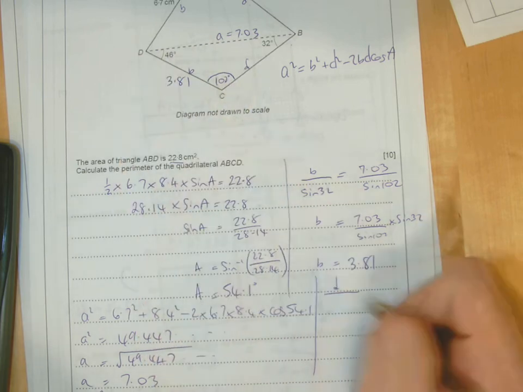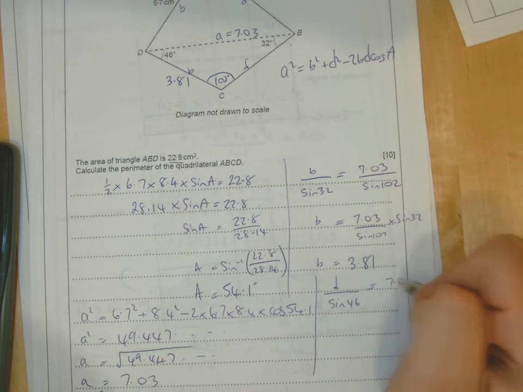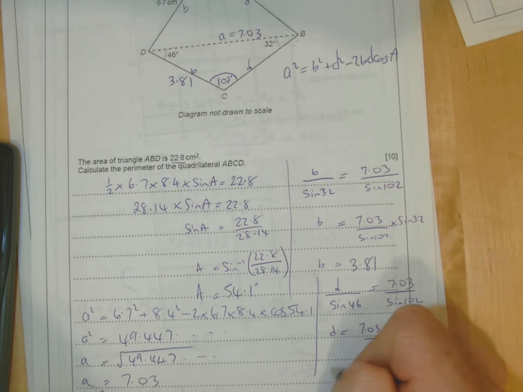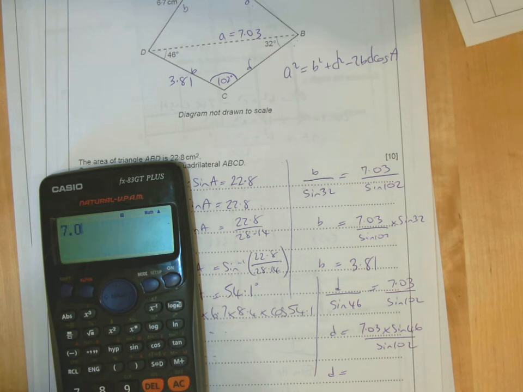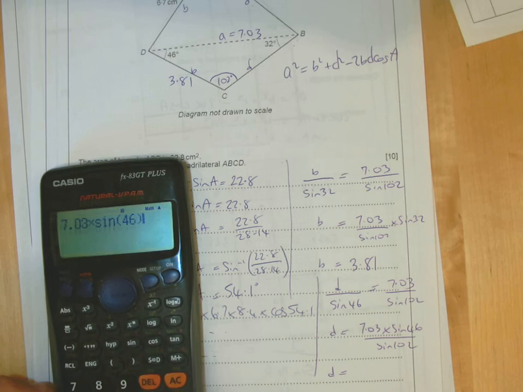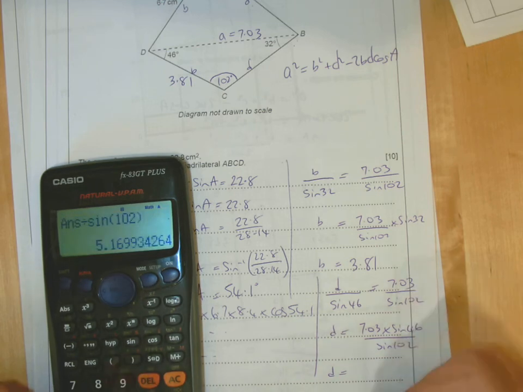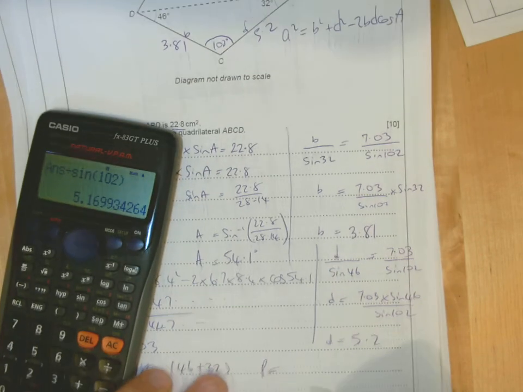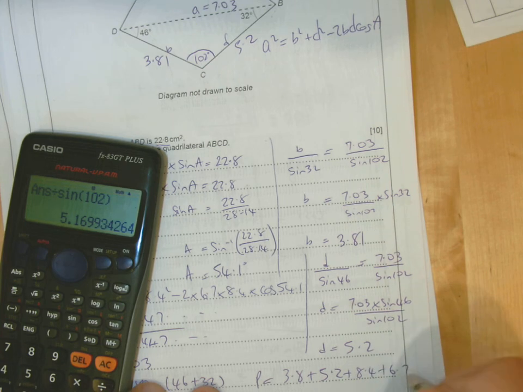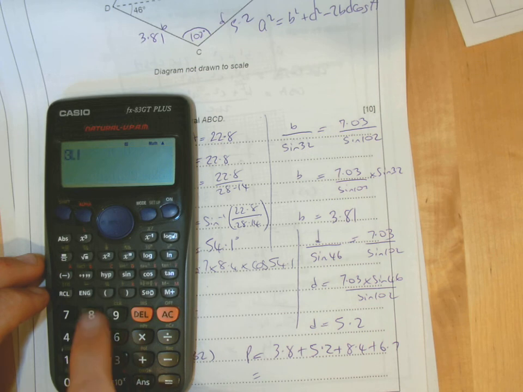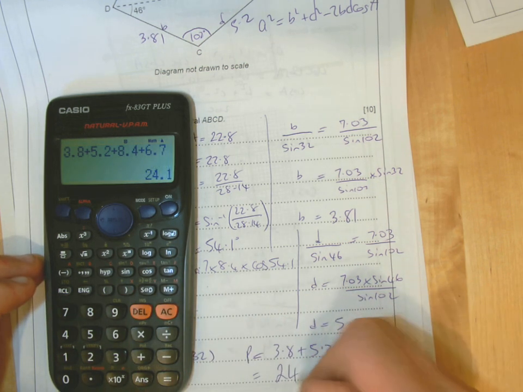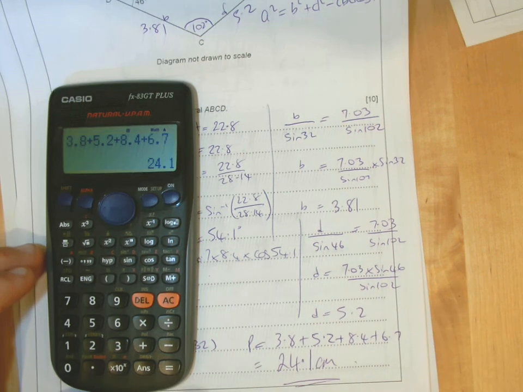So little d is opposite that side, quite hard to see, so little d over sine 46 equals the pair I know, 7.03 over sine 102. So d is 7.03 times sine 46, divided by sine 102, and we get 5.2, one decimal place is fine. To get the perimeter, all you've got to do is add those sides together. So P for perimeter will be 3.8 plus 5.2 plus the two sides they're giving me, 8.4 and 6.7. Work them out on my calculator, and we are done. We get 24.1 centimetres as our final answer, 10 marks.